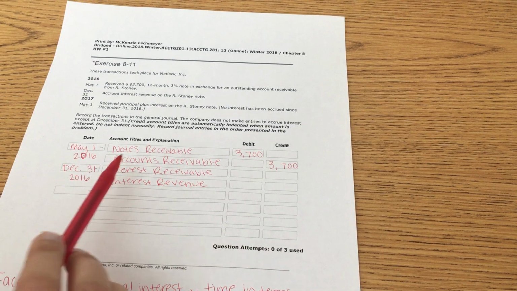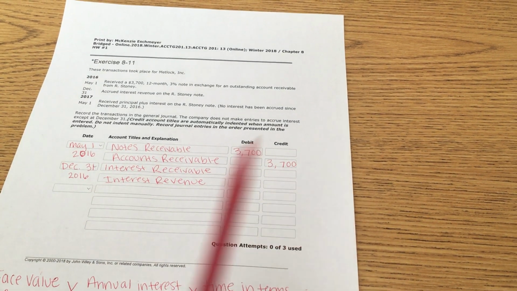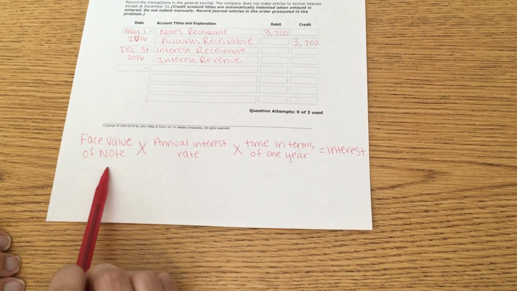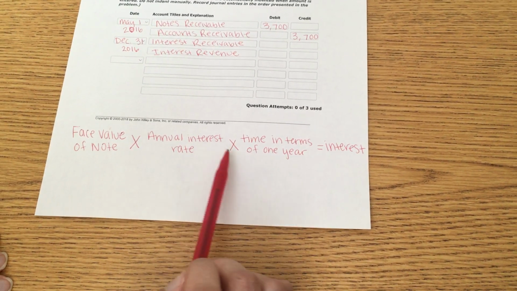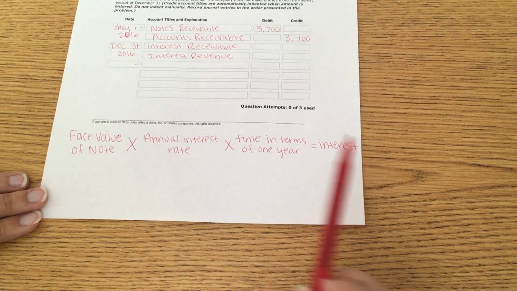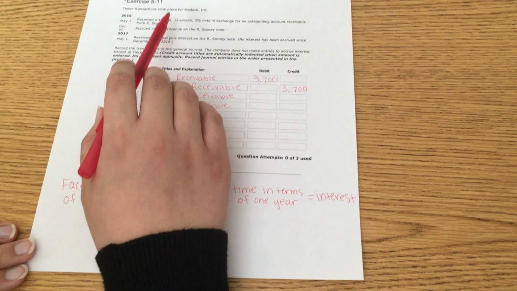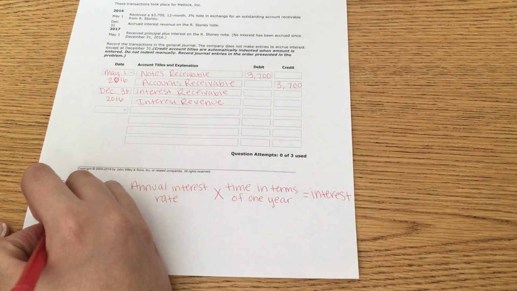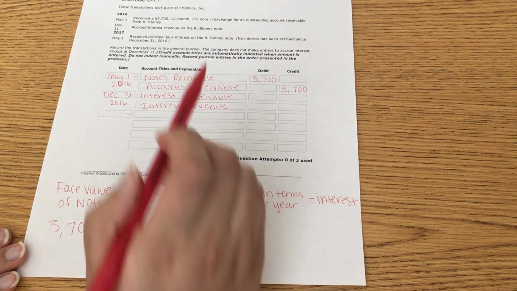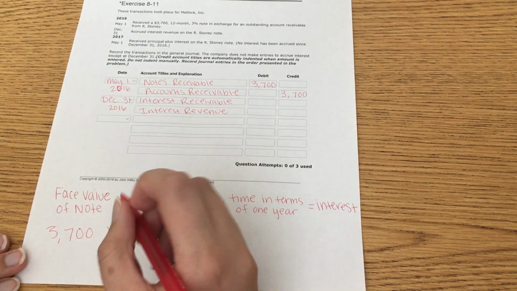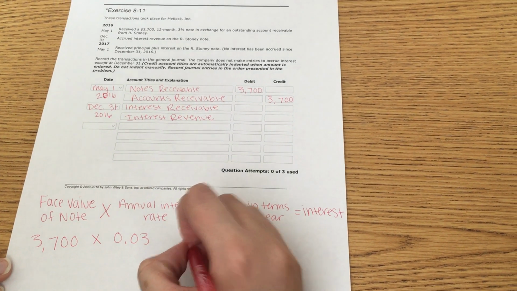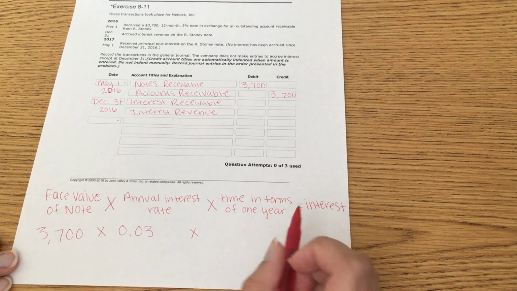But to figure out the amount that we're going to debit and credit, we need to use the interest formula, which is the face value of the note times the annual interest rate times the time in terms of 1 year equals the interest. So the face value of the note is $3,700 times the annual interest rate, which is 3%, times the time in terms of 1 year.